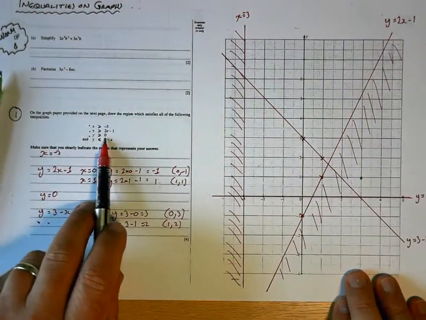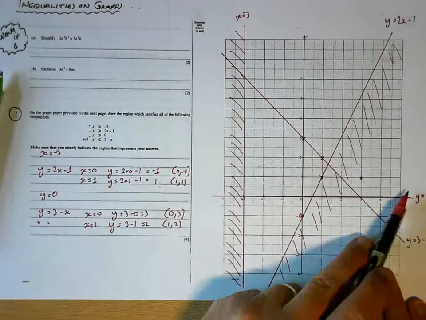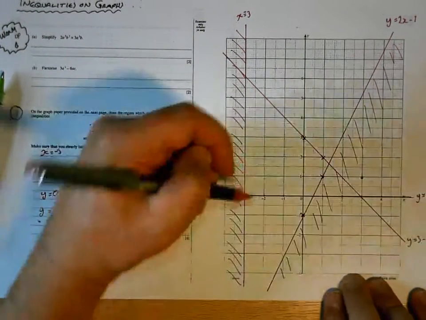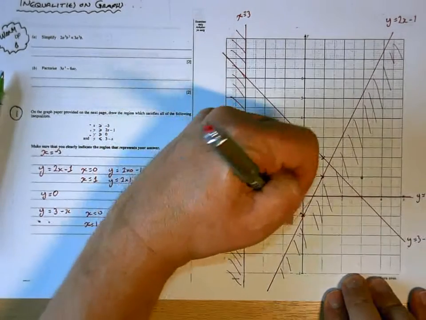Y is going to be bigger than or equal to 0. This is y equals 0. Everything below that line is going to be smaller than 0, so we don't want that region.